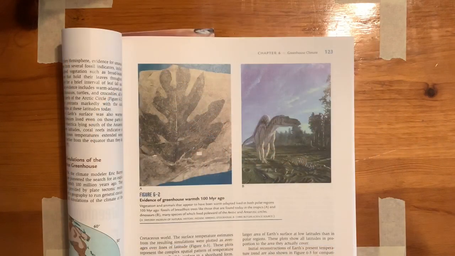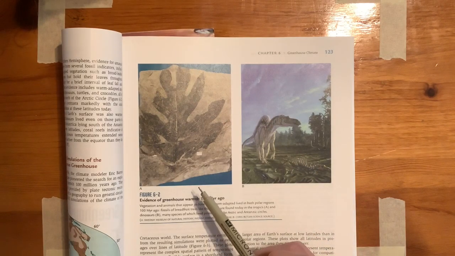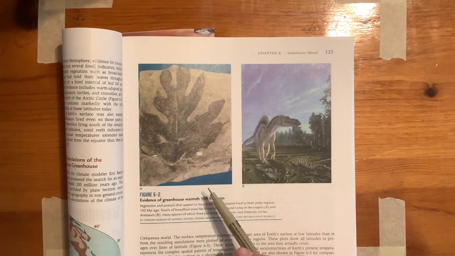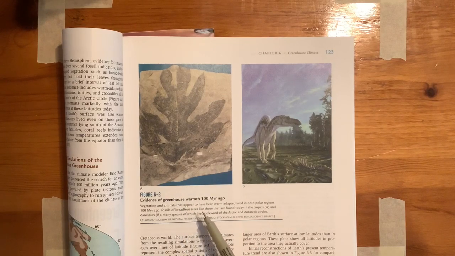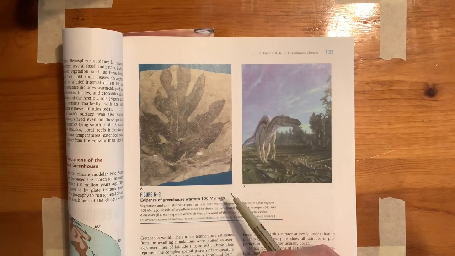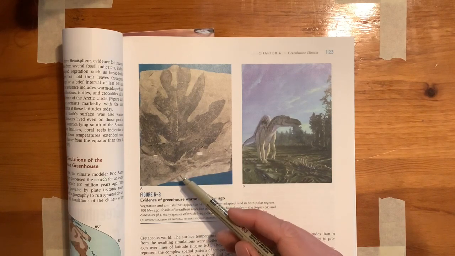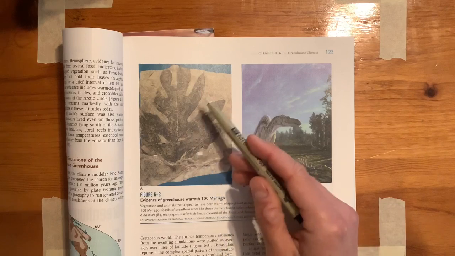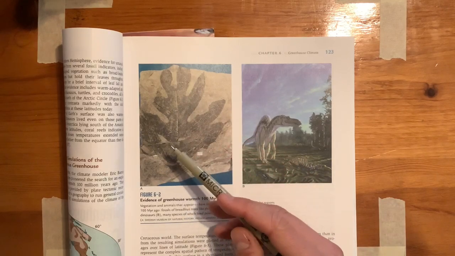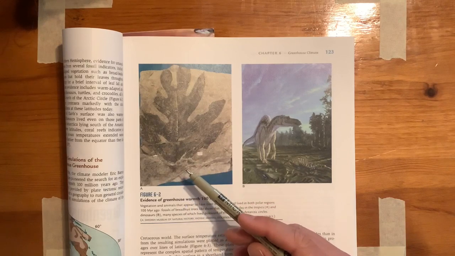Now, usually when we think of fossils, we think of dinosaurs, but there's also a very rich plant fossil record throughout the world. And so this is a figure from the textbook that we're using of a fossil breadfruit tree leaf from northern Canada that's about 100 million years old. And so basically this leaf here, the shape of this leaf, resembles plants that grow in more tropical climates today, right?